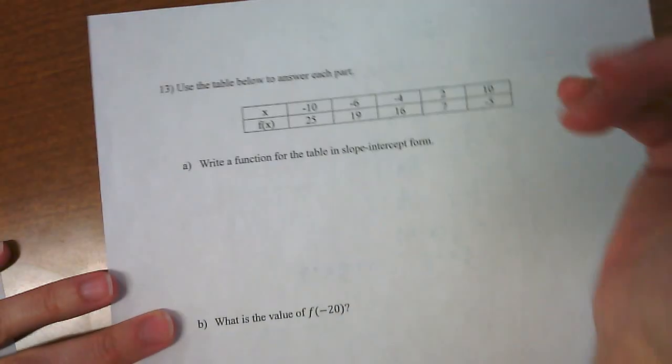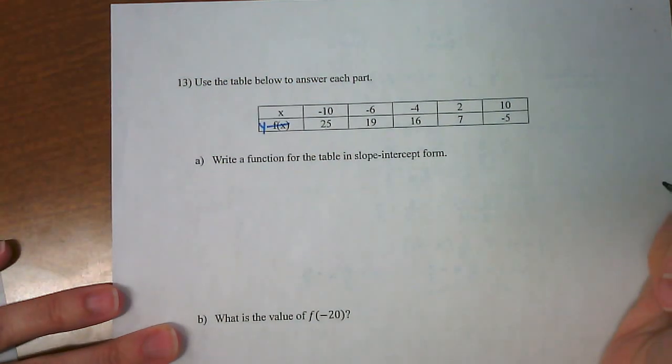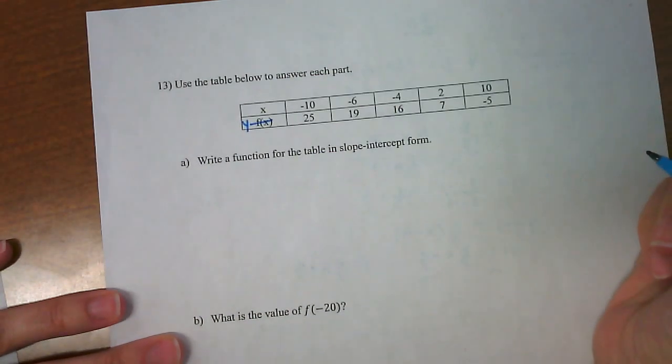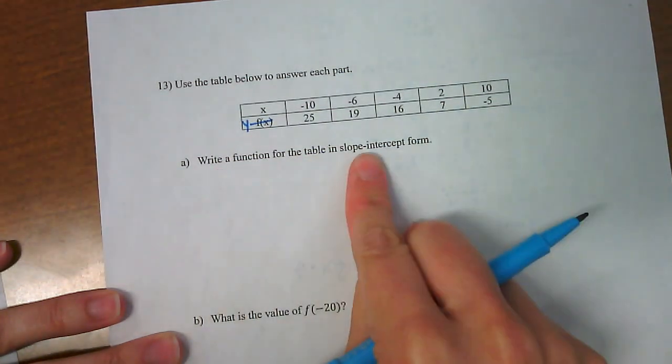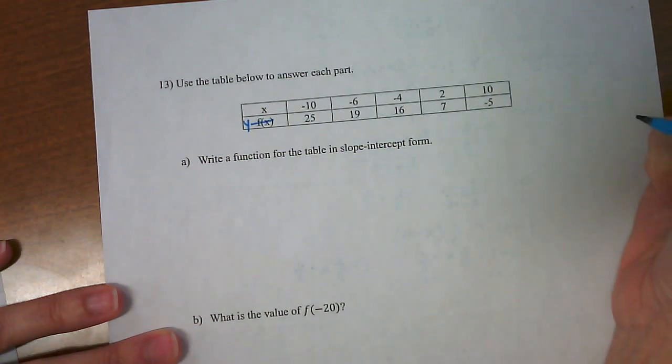All right, number 13. Remember that f of x is the same thing as y. It says use the table to answer each part. The first part is writing a function. So when I write a function, I need the slope. In order to get the slope, I need at least 2 points.